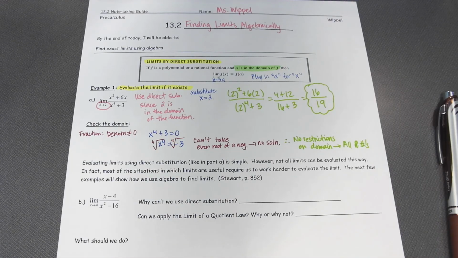That is actually going to be rare. Evaluating those limits with direct substitution is pretty simple, but generally, if you can find it that way, it's not worth calculating. A lot of limits cannot be found using direct substitution. And in most of the cases where the limits are useful, it's going to require us to work harder to find them. So the next examples we're going to do, we're going to use algebra to find limits.